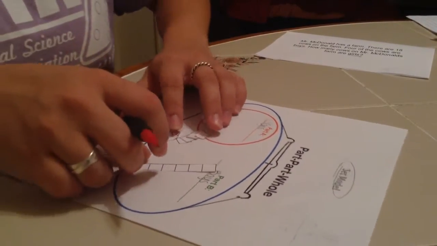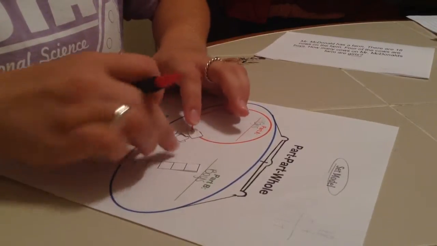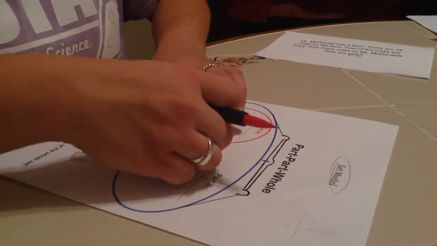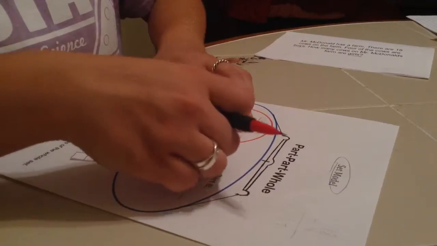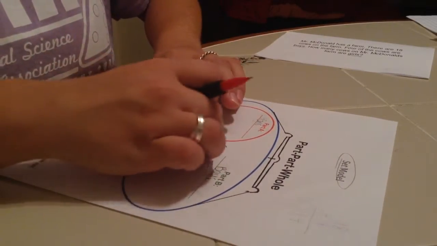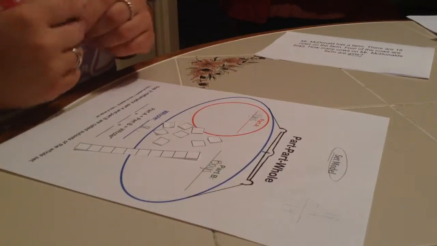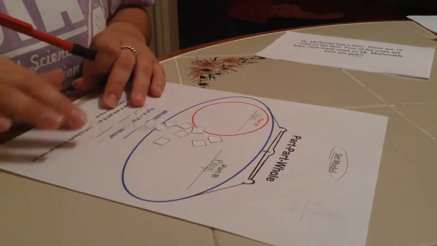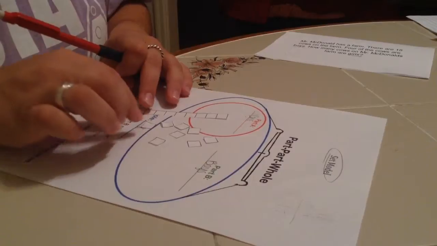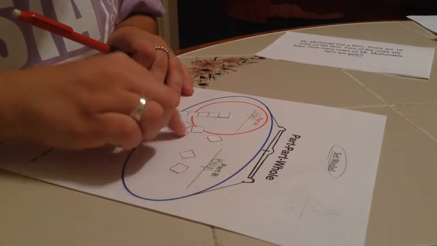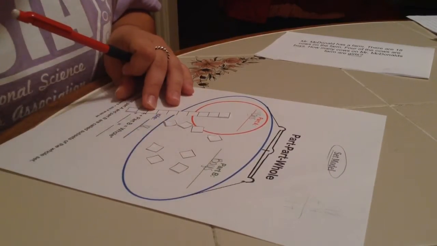So if we have 18 base 10 blocks right here, what can we do to represent and separate the two? Since we know that 4 of the cows are boys, we can put 4 of our base 10 blocks right there.